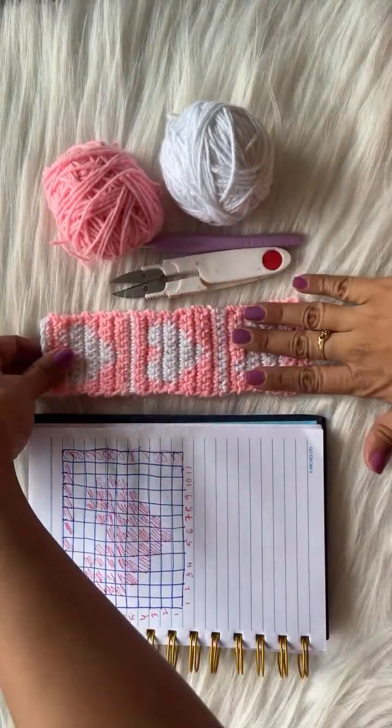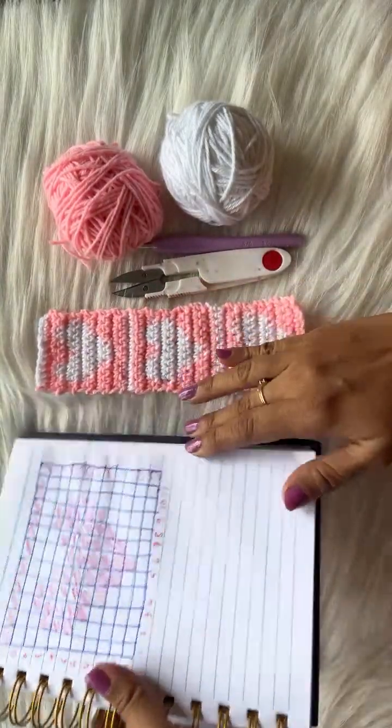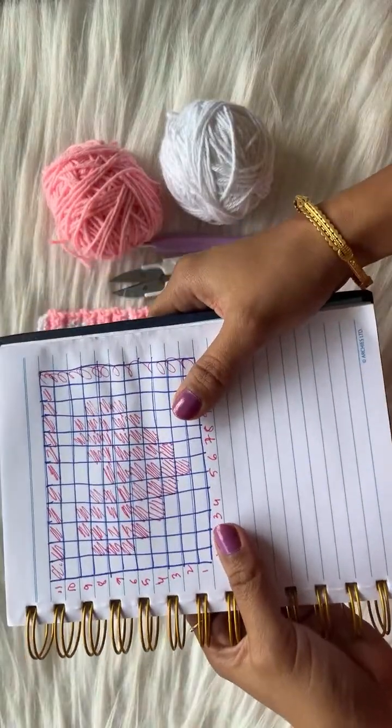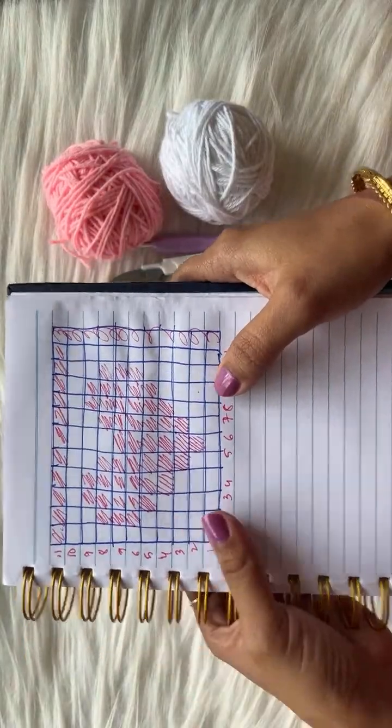So what is a graph gun? Hi Akshatha, how are you? Hi Aradhya, thank you for joining in.